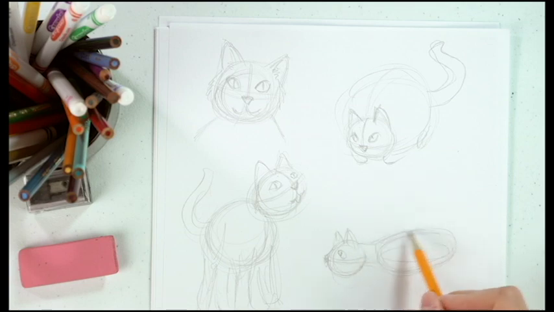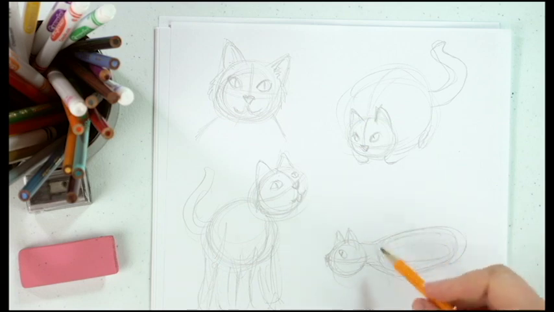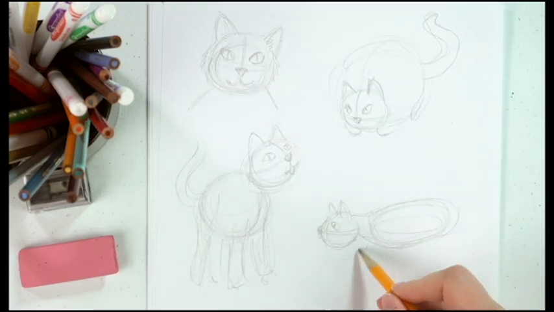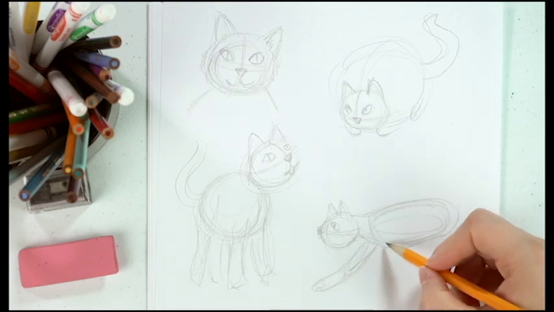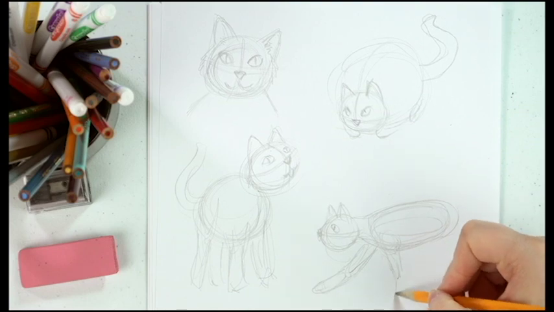All right, this guy, he's got his body stretched out. And so sticking to the rough pencil, we can figure out what the cat is doing. And I start again on the legs with circles.